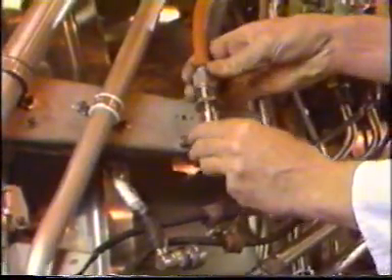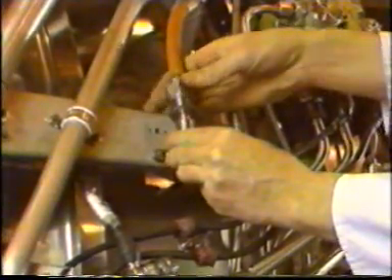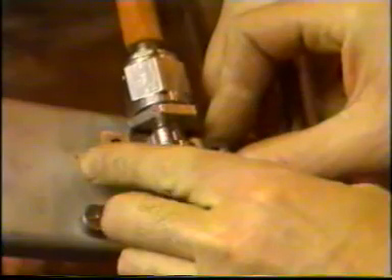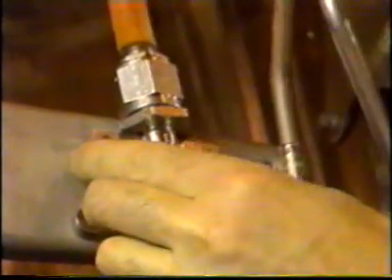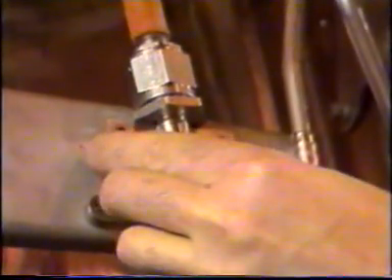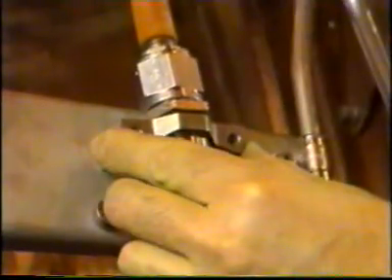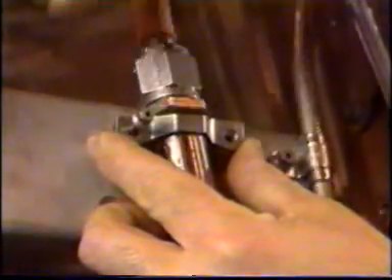Position the switch and engage the hose coupling nut onto its nipple. Position the clamp blocks around the body of the switch and attach them with the bolts and washers.